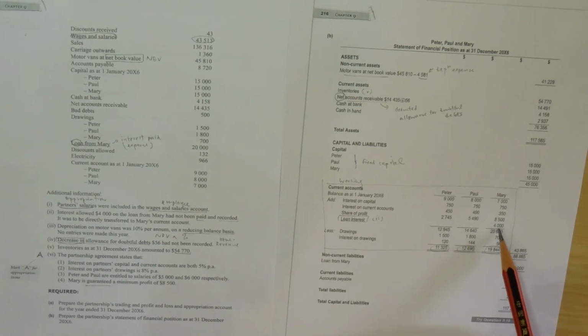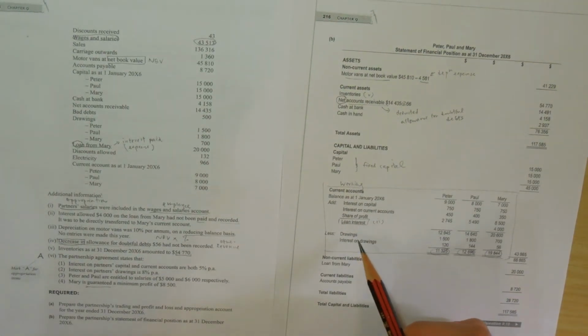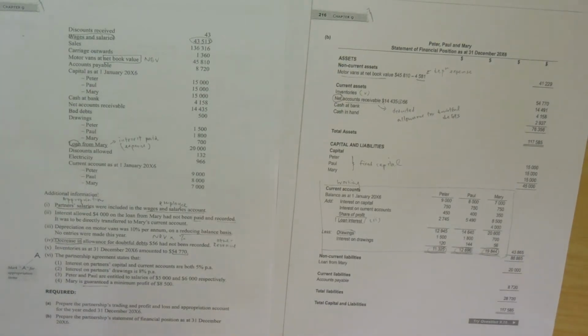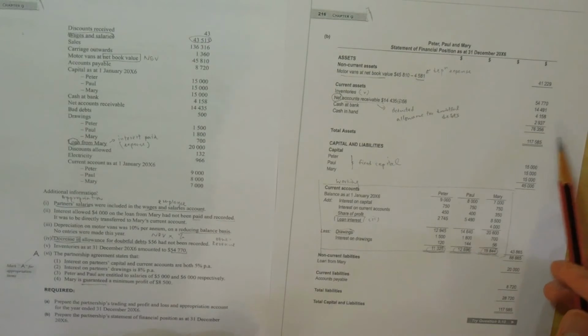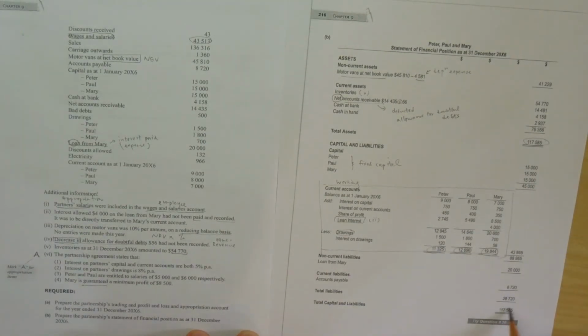So for the loan interest and the current account, also the drawings, you need to subtract it. And others, you find the non-current liabilities, current liabilities, and others. So at last, of course, the total asset will equal the total capital and liabilities. Okay, so this is for Chapter 9 Double Business Financial Accounting example 3.